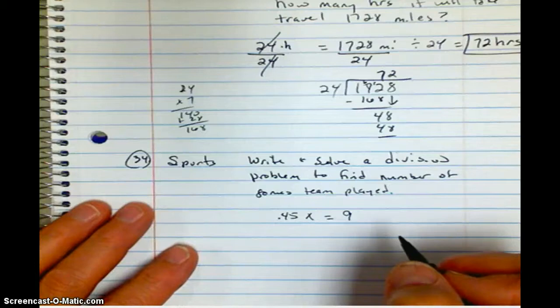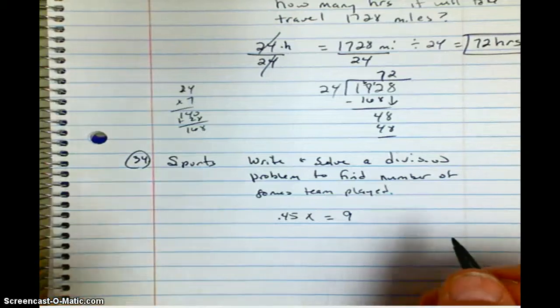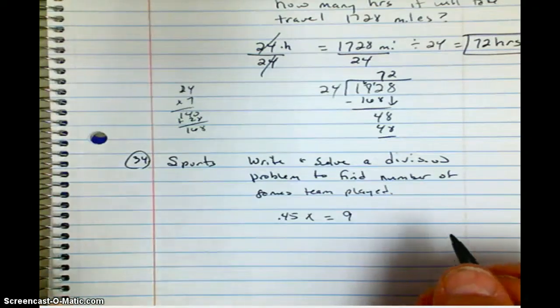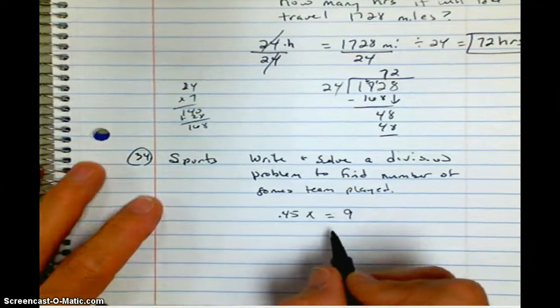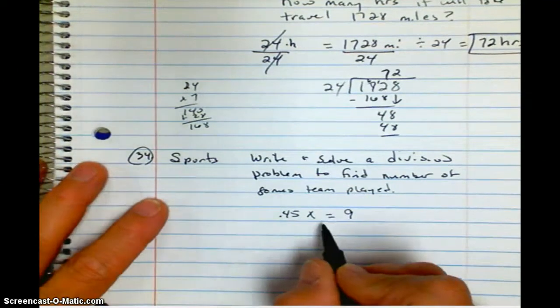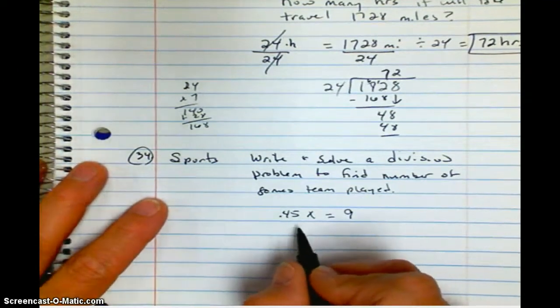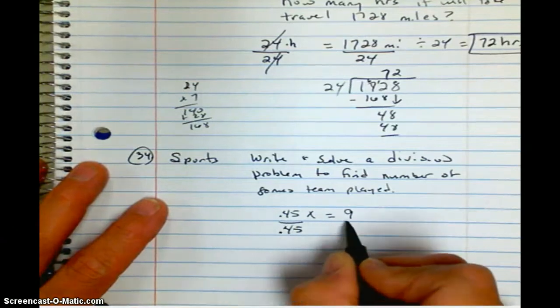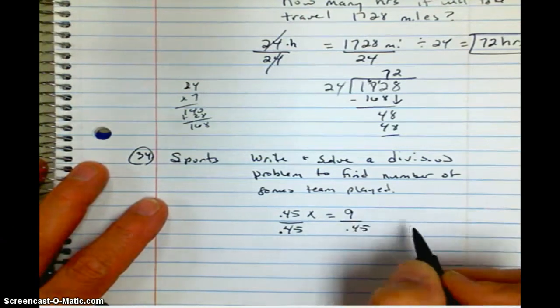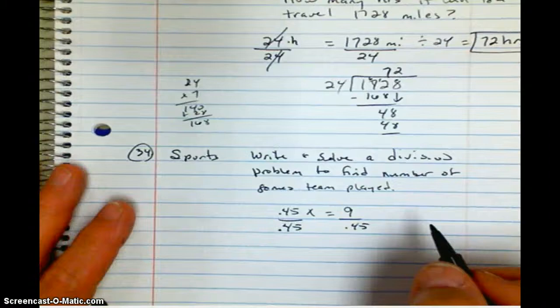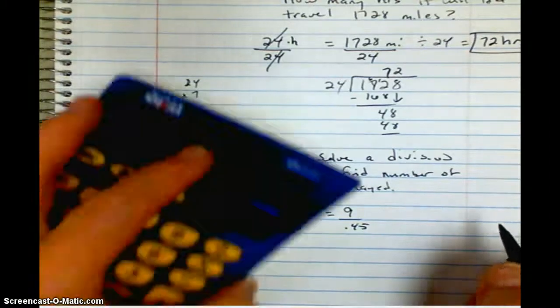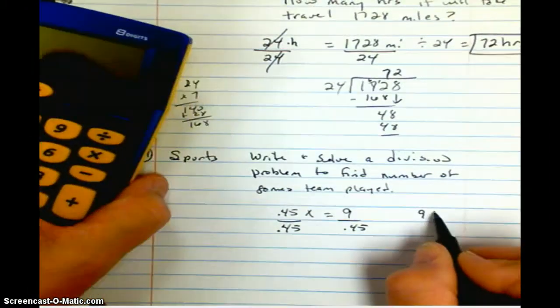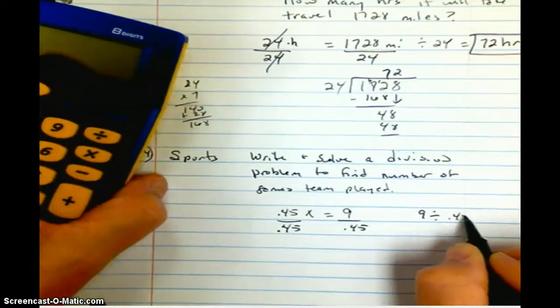Well, let's see, they won 9 games, and we want to know how many they played. That's what the question is, how many games the team played. So instead of multiplying, we're actually going to divide both sides of the equation by 45%, or 0.45. So if you take your calculator, this looks like 9 divided by 0.45.